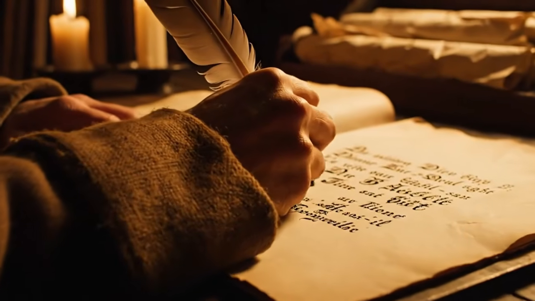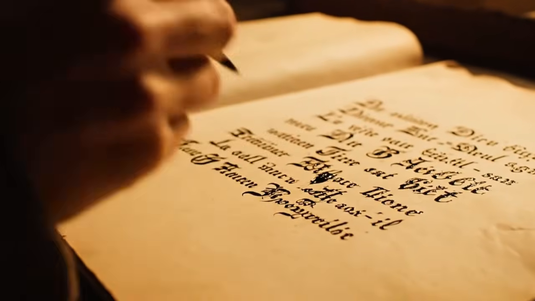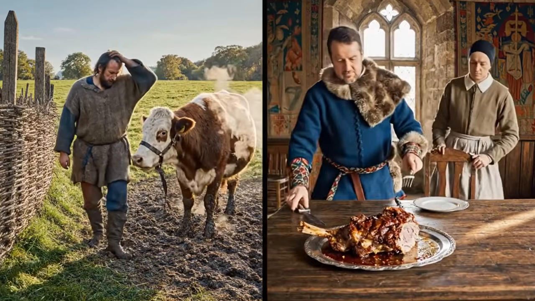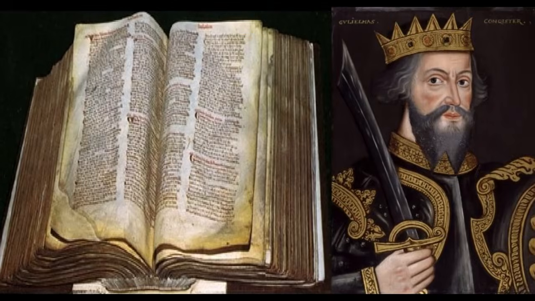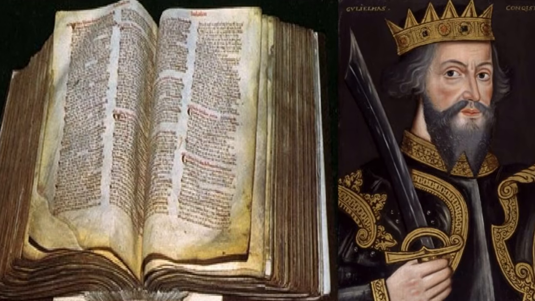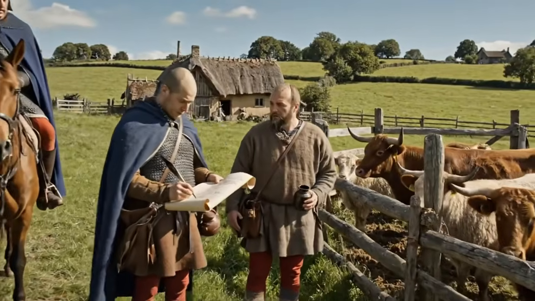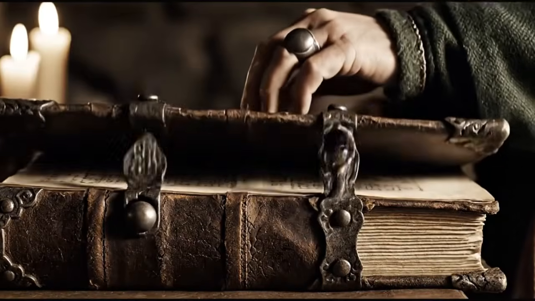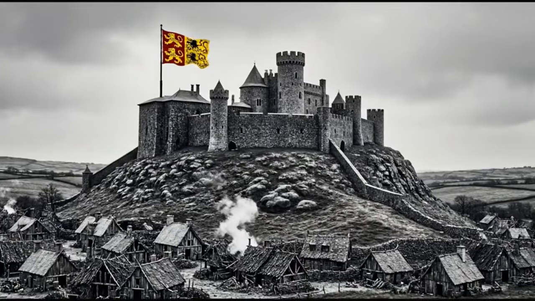When it does, it's transformed, stuffed full of French vocabulary. That's why English has cow from the Saxon farmer and beef from the Norman who ate it. William orders the Domesday Book in 1086, a complete survey of every piece of land, every animal, every asset in England. Nothing like it exists anywhere in Europe. It's a tax document, yes, but also a statement of total control.